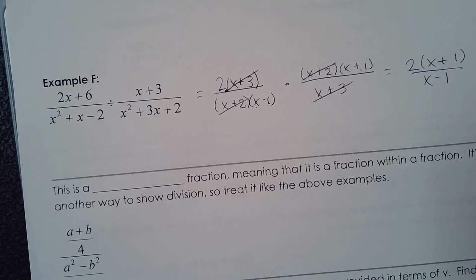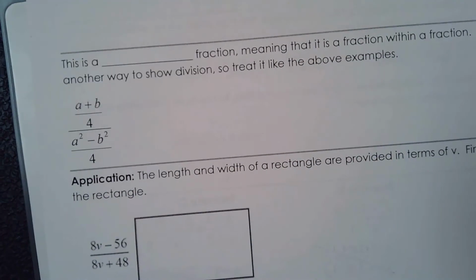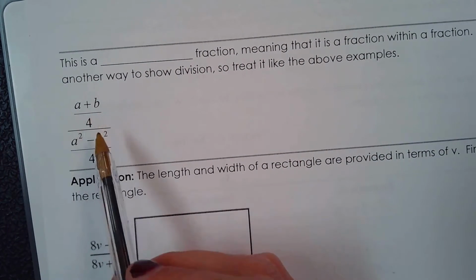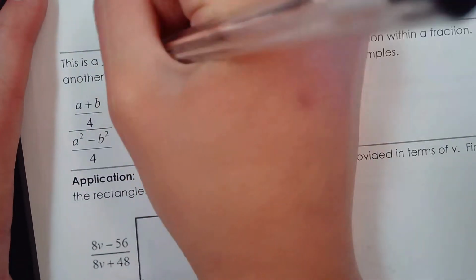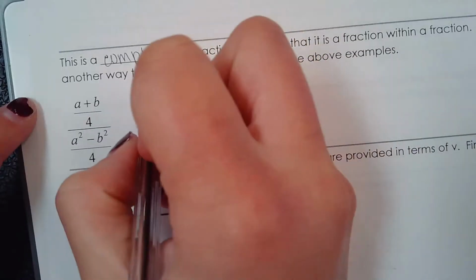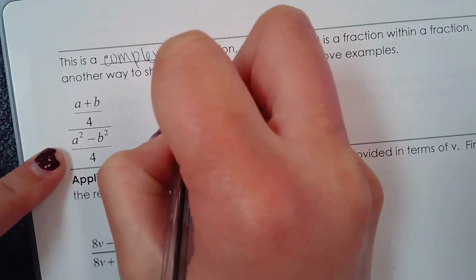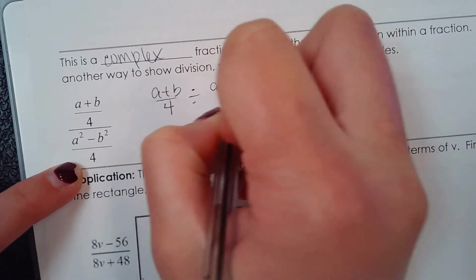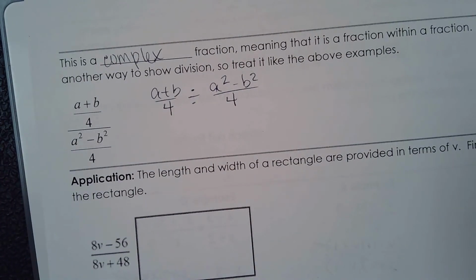Okay? Questions? All right, cool. So the last part, when you have complex fractions, do we know how to handle this? So this is a fraction being divided by a fraction. Same thing we were just doing, but they smushed it all together. Exactly. Complex fraction. So again, it's just another way to show division. So this is the same thing as a plus b over 4 divided by a squared minus b squared over 4. And then we know that when you're dividing, you just flip and multiply, right?